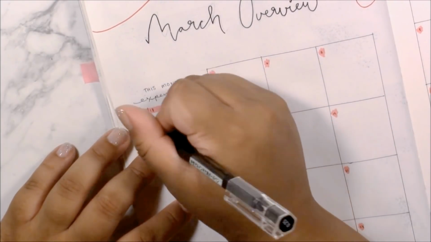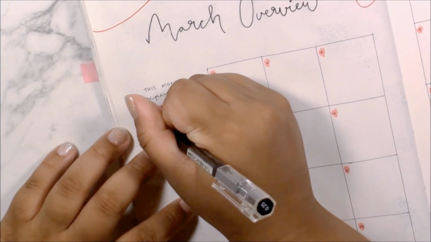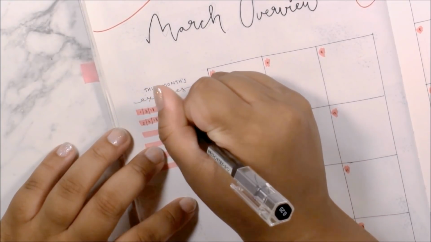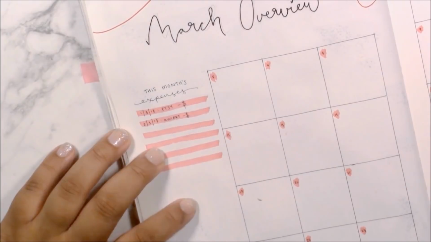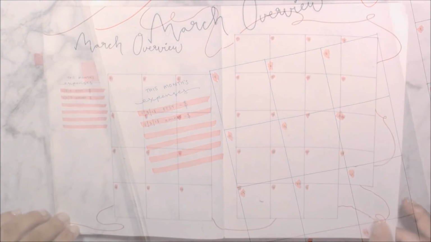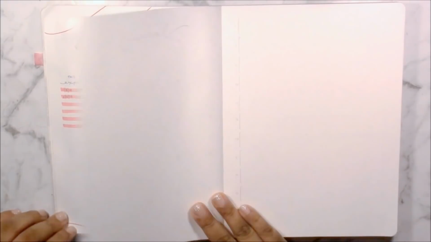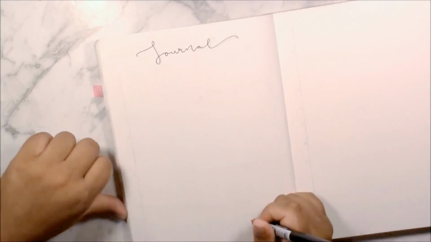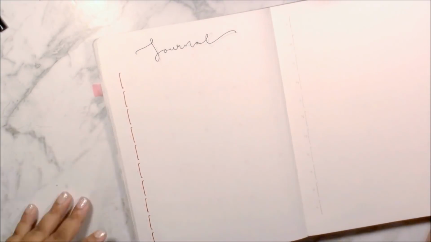just to make it look like a string was floating through. And then before I finish up this spread, I wanted to show you all how I am filling out my expense tracker. I basically just put down the date, what I spent it on, and how much I spent. So that was my monthly overview, and now we are moving on to the next section, which is the journal.